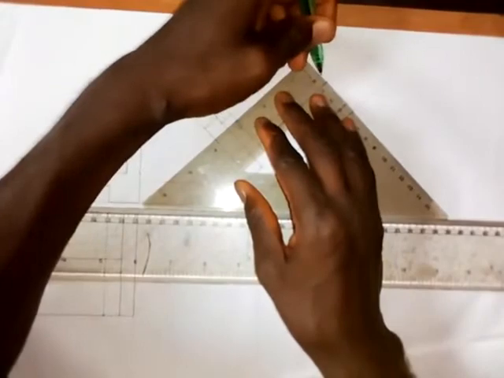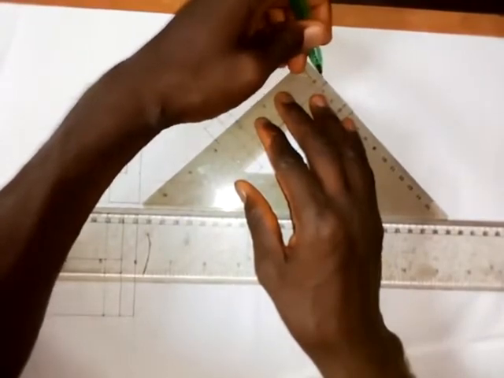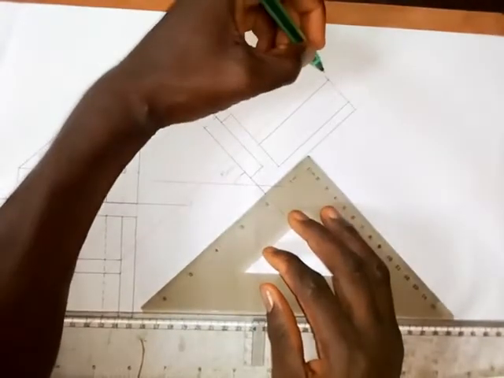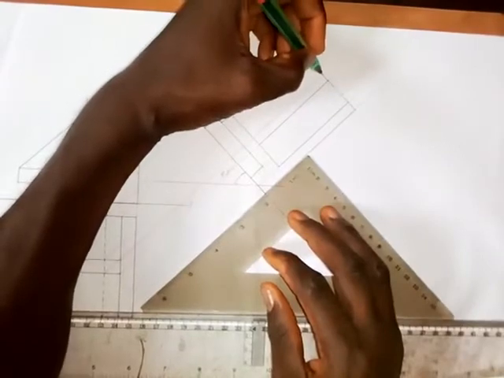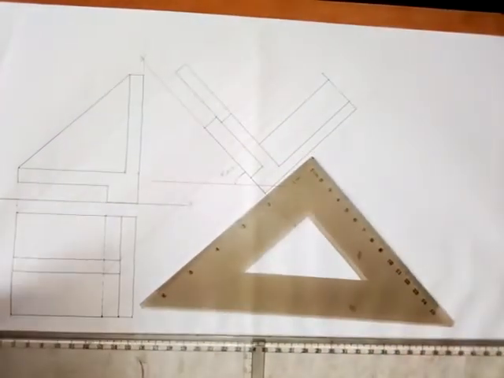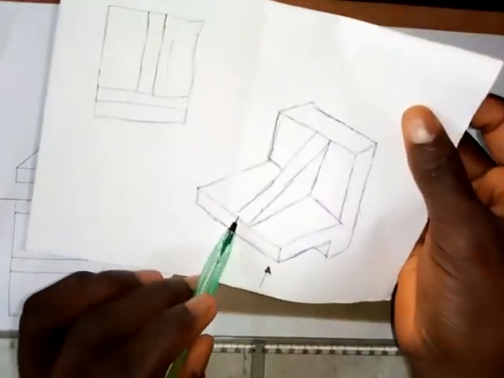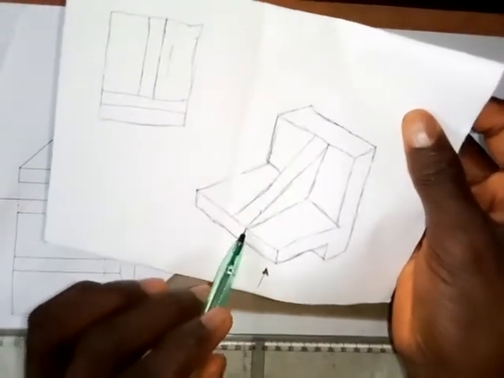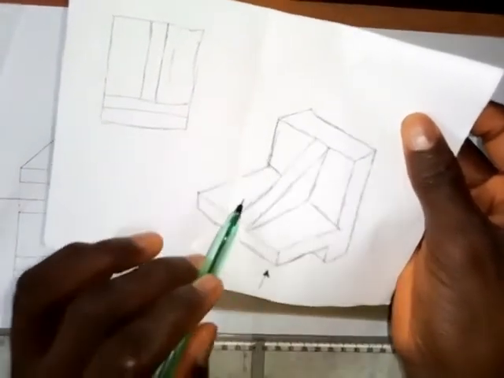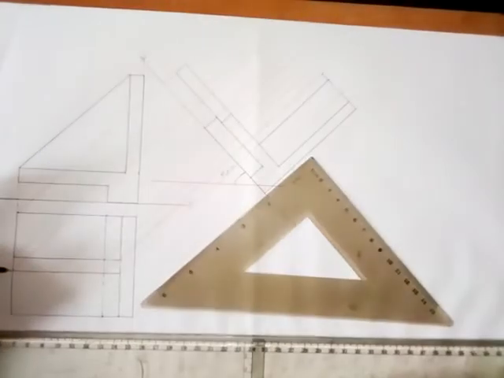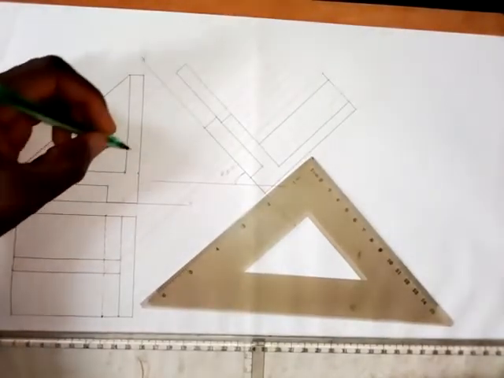So I need to extend it to this point like this. So this is the second point that we have gotten there. And also, we have two points here. This line is joined to this point, and this one is also joined to this point, which is this point and this point. So for this one, I will just follow this line.